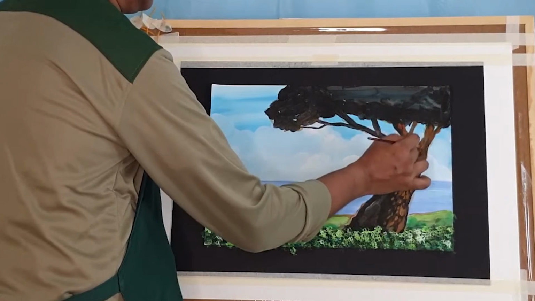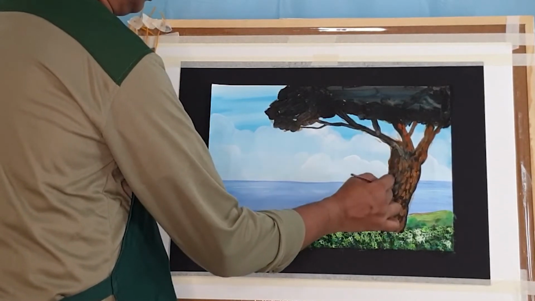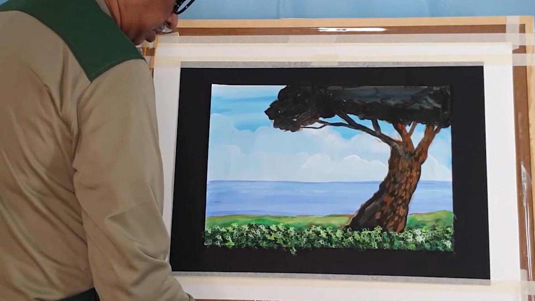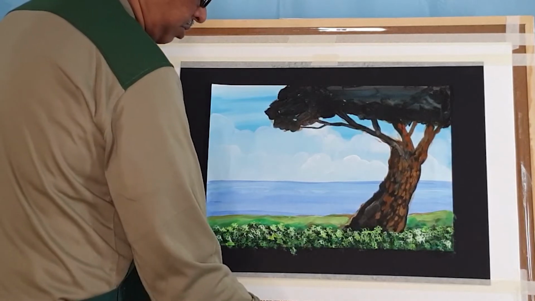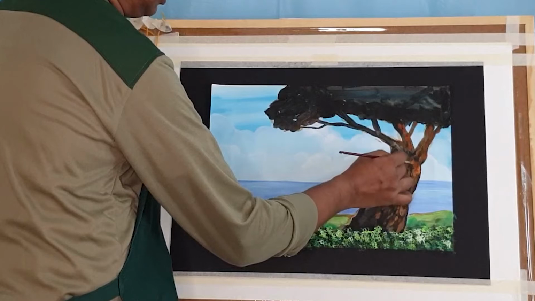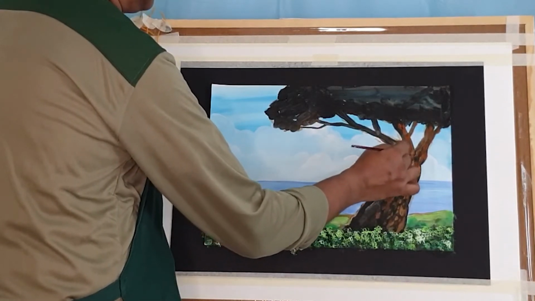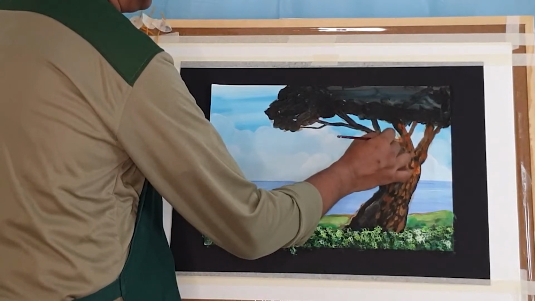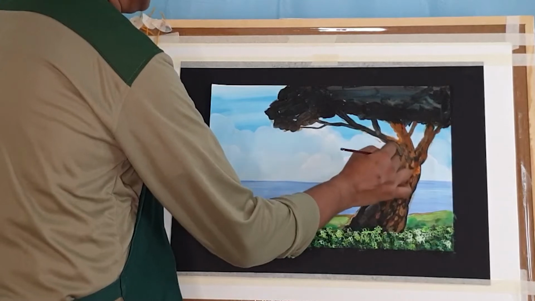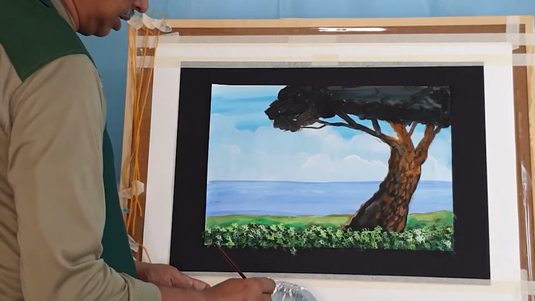Mistake, no mistake, don't worry. In between you put in this one here, touch a bit of yellow if you want. Always try to experiment with colors, because the more you experiment, the more you know about colors, how they react, or what happens when you mix a certain color.